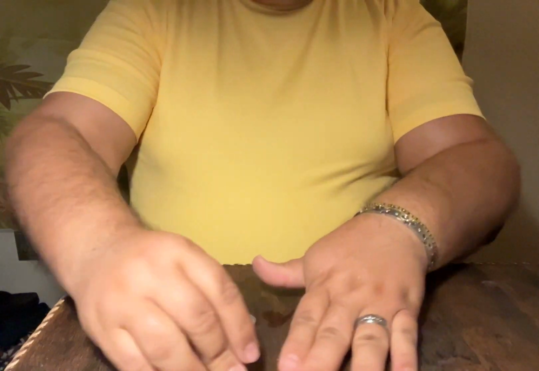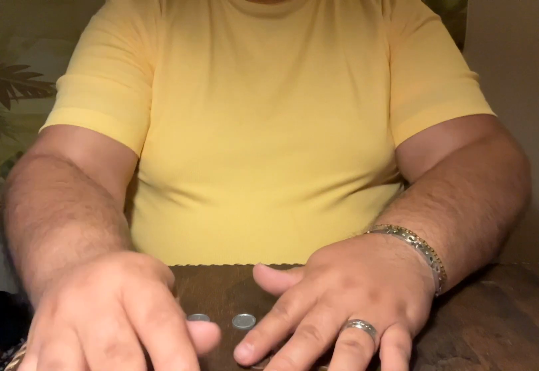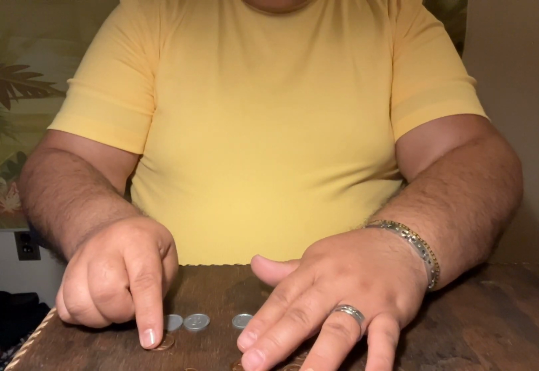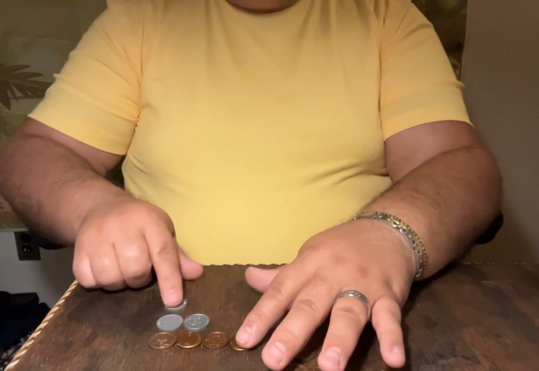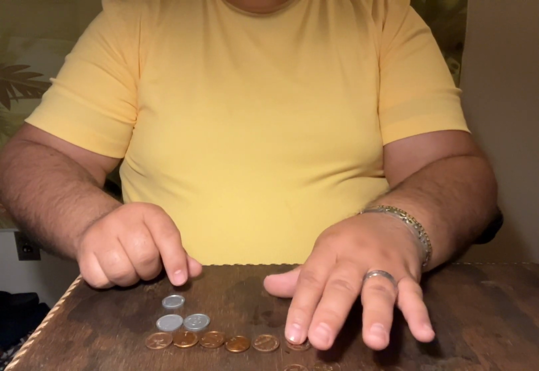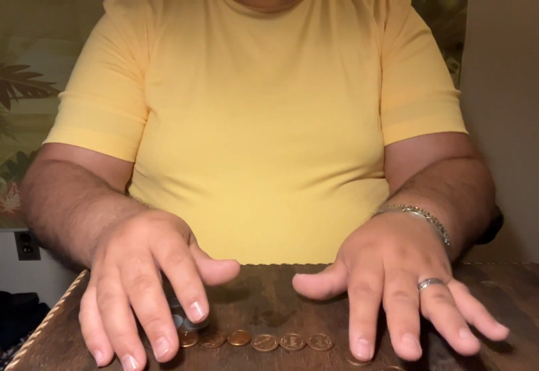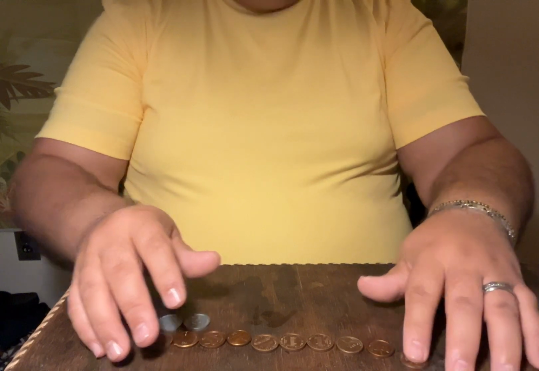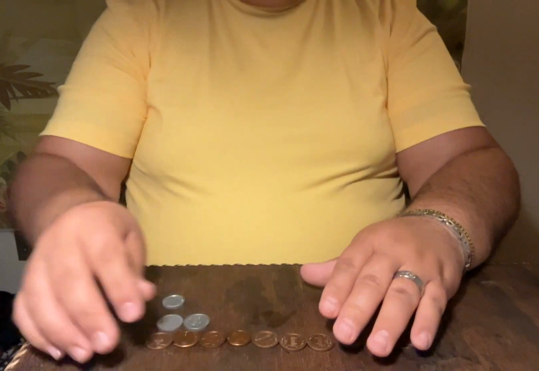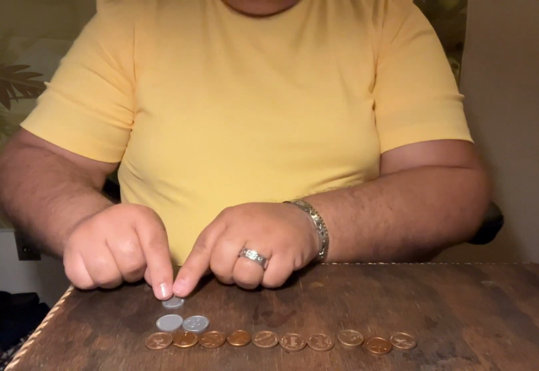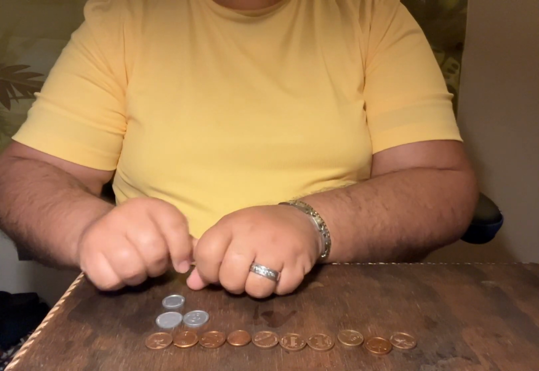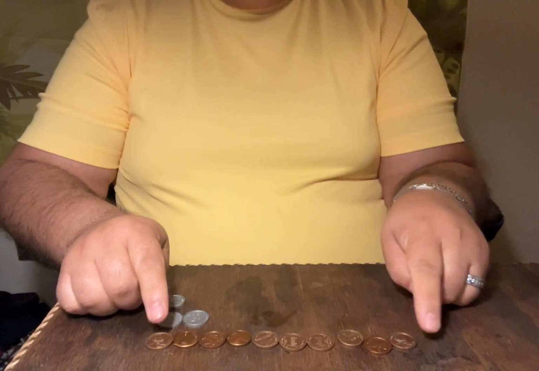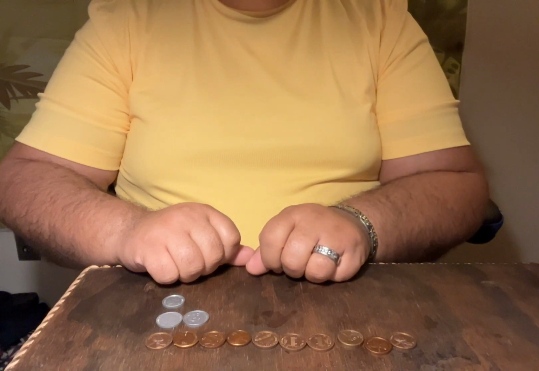Now I'm going to bring back all the pennies. Shall we? 1, 2, 3, 4, 5, 6, 7, 8, 9, 10. So now you have 1 dime, that's 10 cents, 2 nickels, that is 10 cents, and 10 pennies, that's 10 cents.